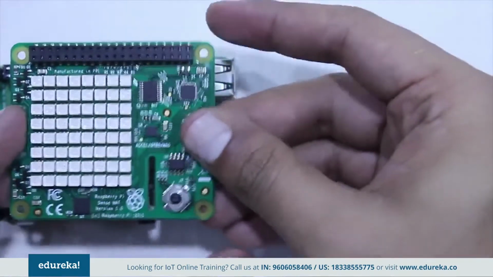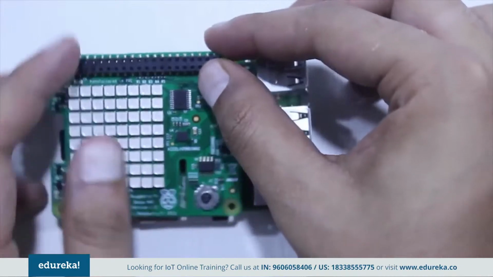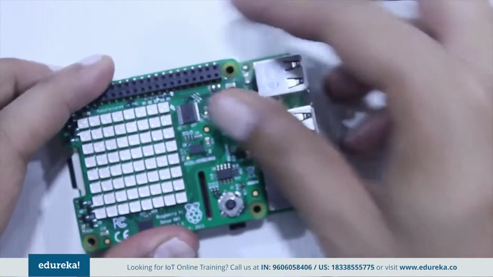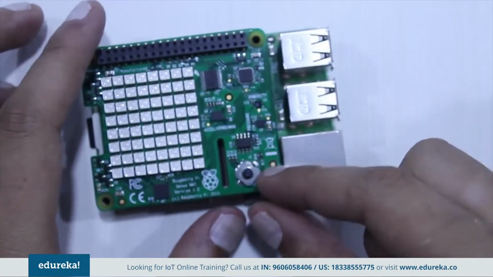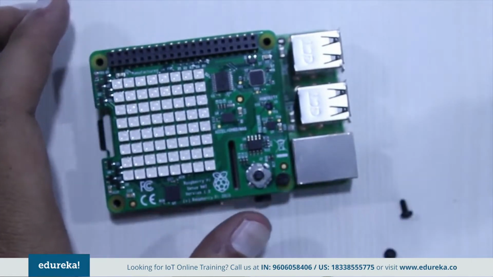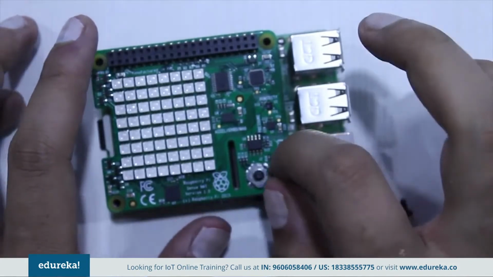It simply sits on top of the Raspberry Pi. Just make sure the alignment is correct. Once you've done that, push it on top and the pins will merge accordingly. Then you can place the 4 screws across the different ends and tighten it up. Once you're done with this, you can integrate and use the Sense HAT for various different purposes.